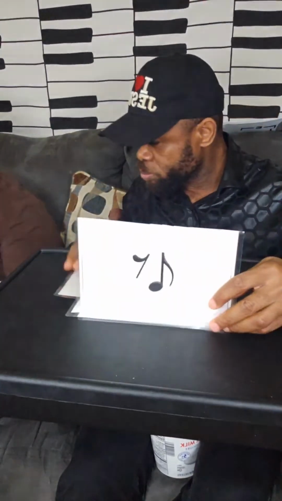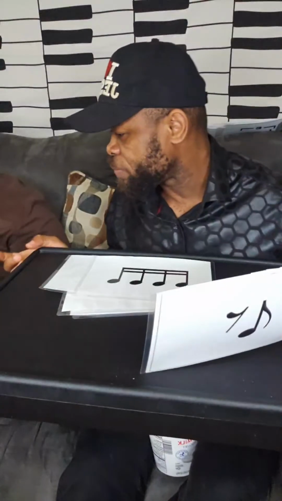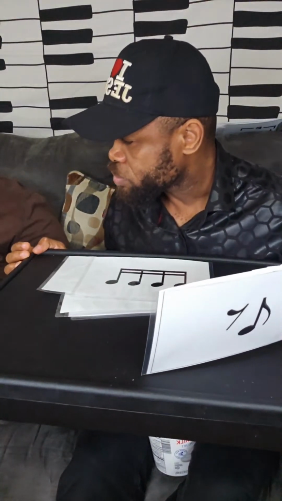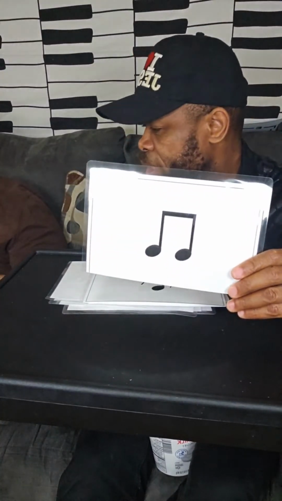Can you look for an 8 note there for me? Now I would want to find out something. Let me know, do you know this note or do you know how to play this note? Type in the comments. If you don't know it, then I'm going to explain that quickly. So give me the whole note.